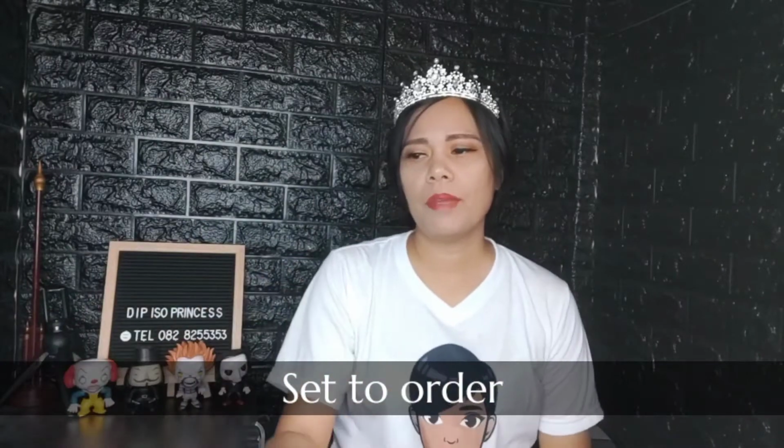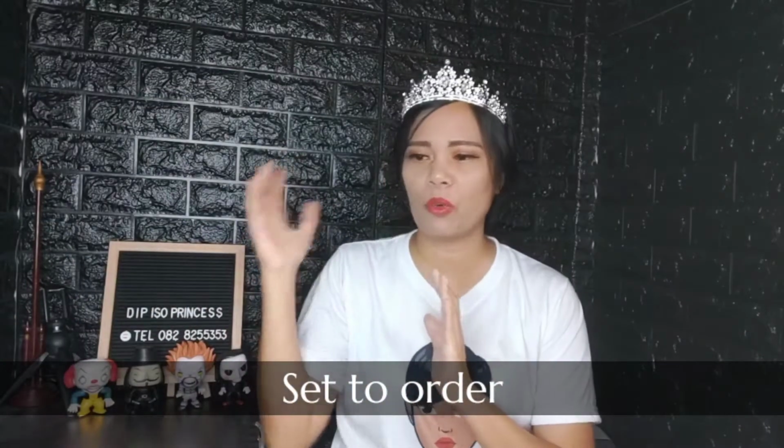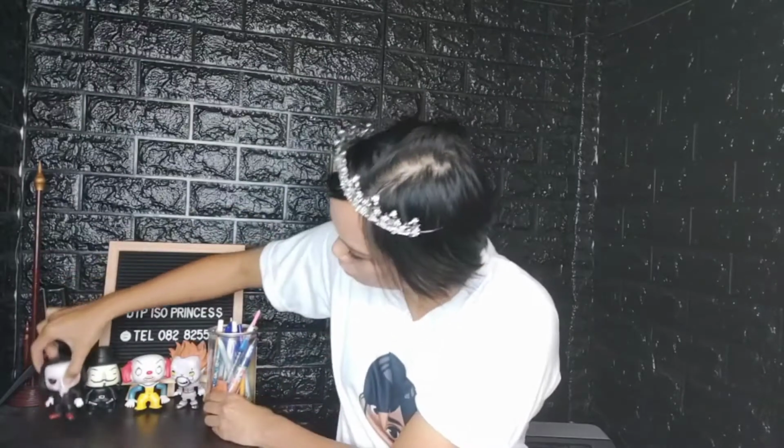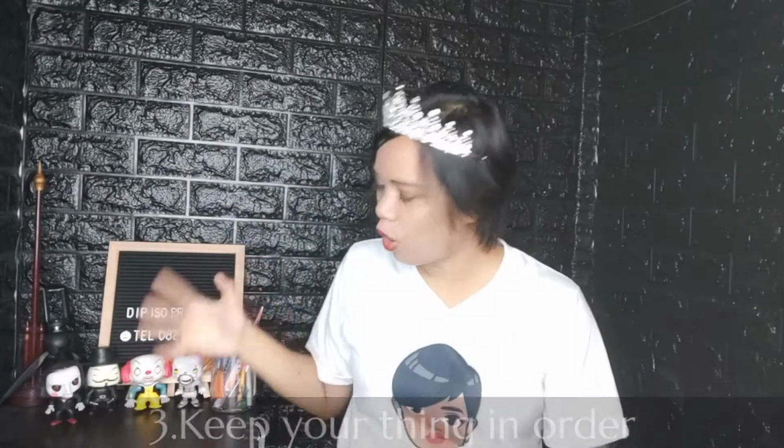The second S is set in order. That means you should put things in the right place. This S has 4 steps. Set what is necessary. Categorize. Keep your things in order. Put the frequently used stuff near you, and put the occasionally used stuff farther away.